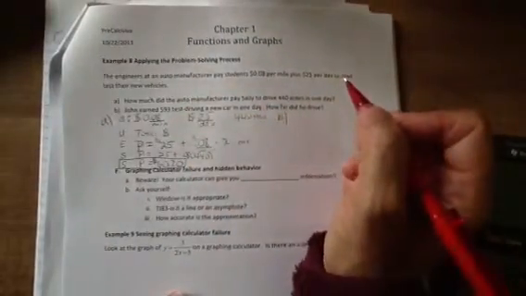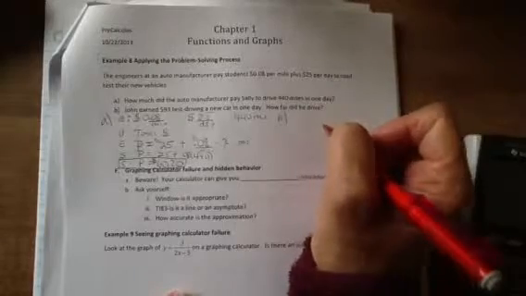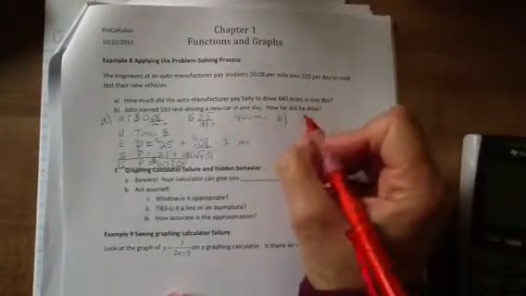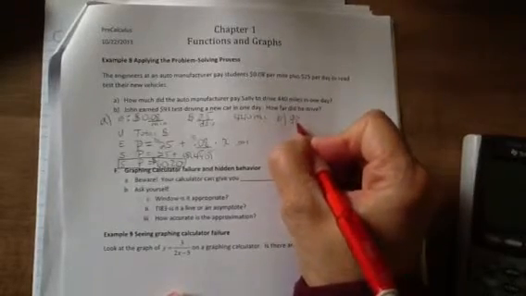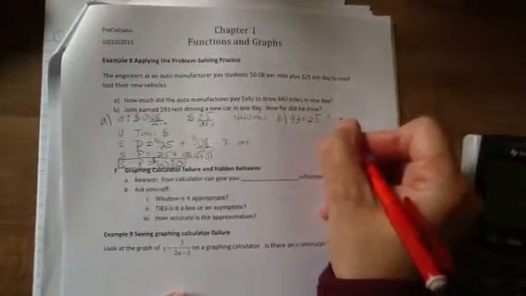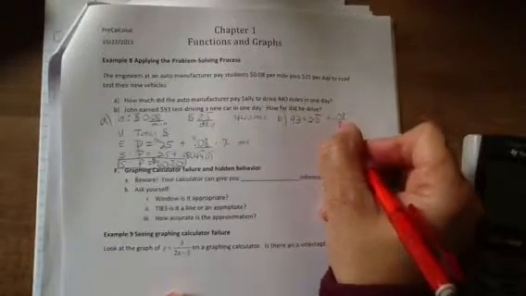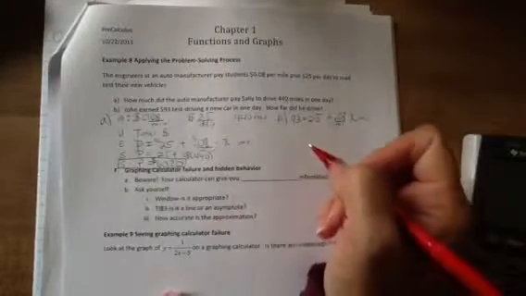Part B says he earned $93 to test drive a new car in one day. How far did he drive? So this is kind of going backwards. We're going to use the same equation. He got paid $93. It was $25 for the day and 8 cents per mile, and we want to know how many miles he went. So now what I have to do is solve for this.